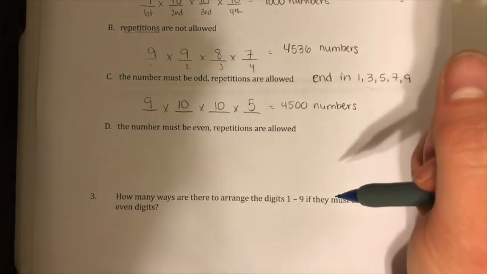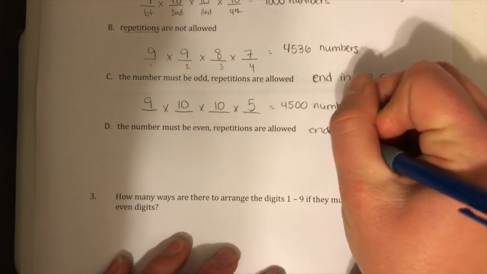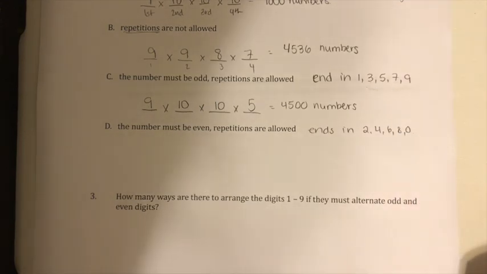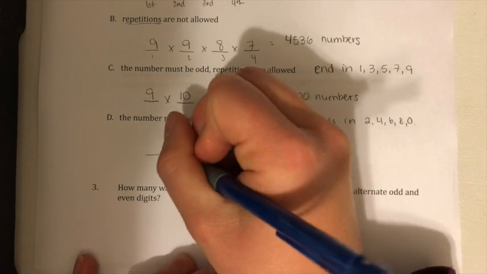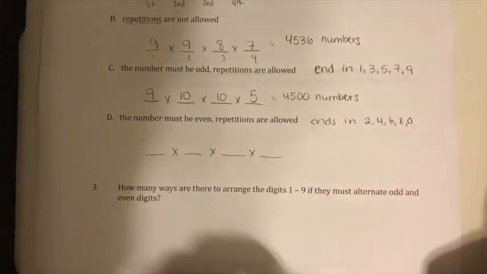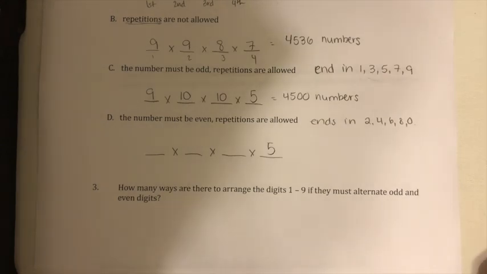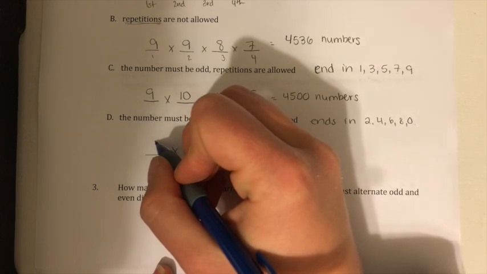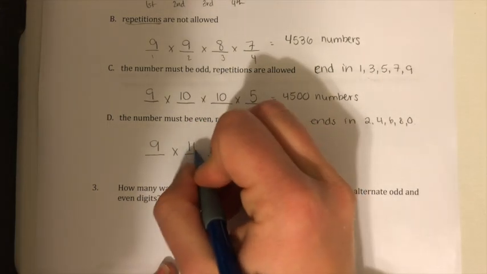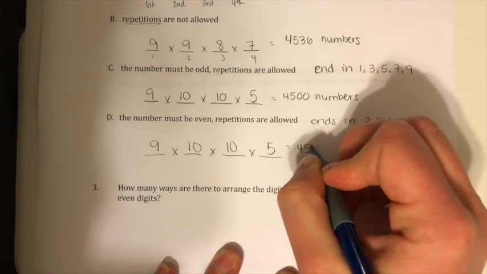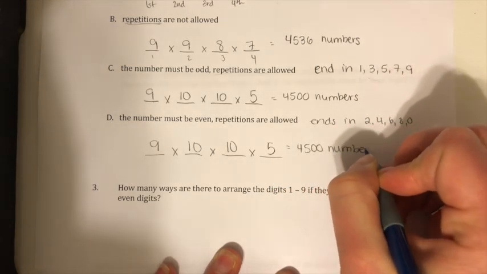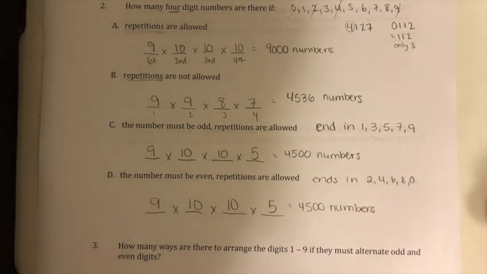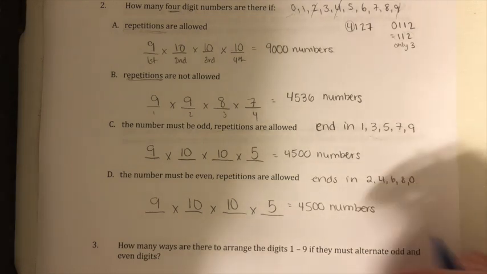If the number must be even, okay, this means it ends in a 2, 4, 6, 8, or 0. So again, we've got our 4 digits. It only has 5 options for that end, right? Because it has to be one of these even digits. And then we can't use a 0 here, so there's only 9 options. And then 10 and 10 in the middle. So this ends up being the same, right? Which makes sense, because if we look at the 9,000 numbers that there were, 4,500 of them, so half, should be each even and odd.